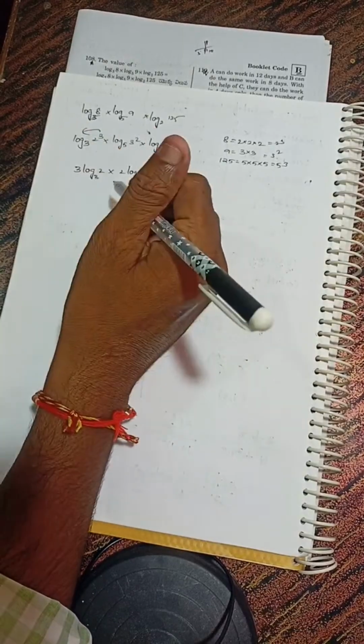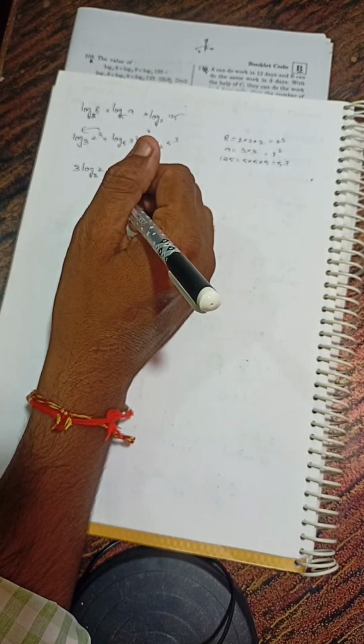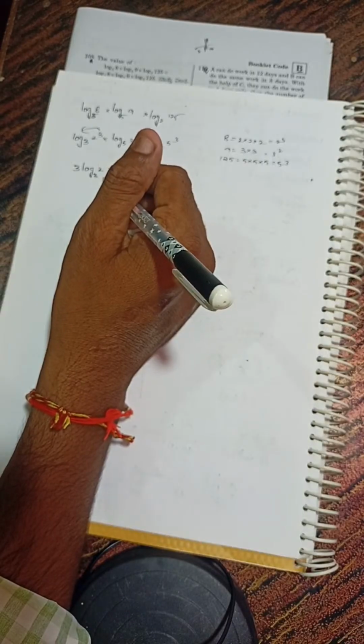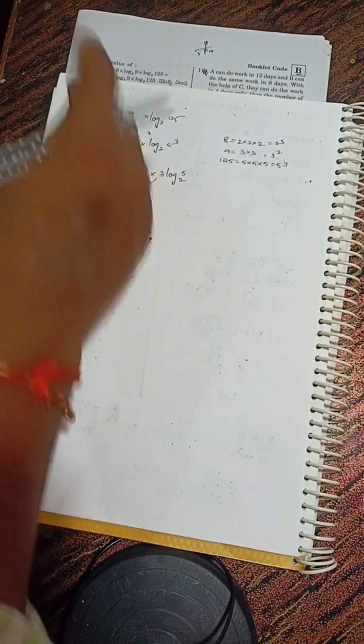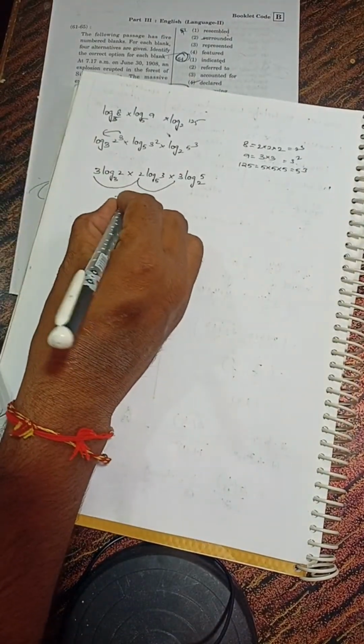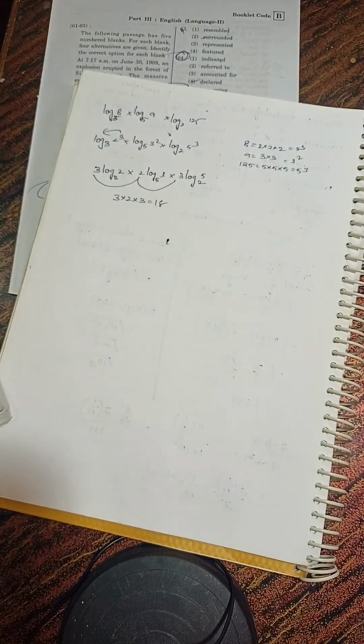So if you take all the values outside, what you are getting is 3, 2 and 3. 3 2s are 6, 6 3s are 18. So if you take the values 3 into 2 into 3, we are getting the answer 18.